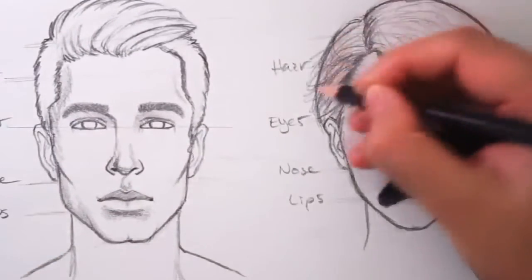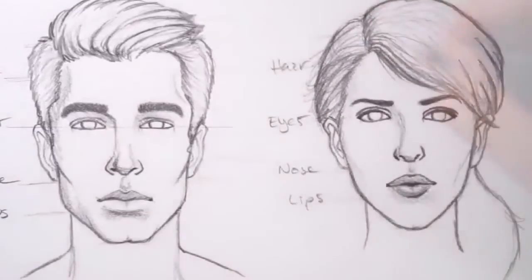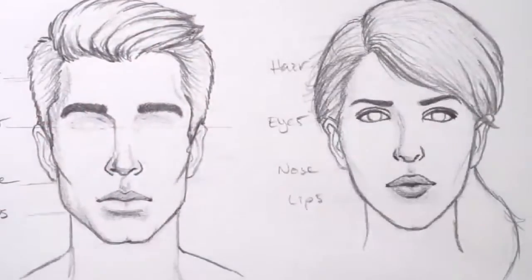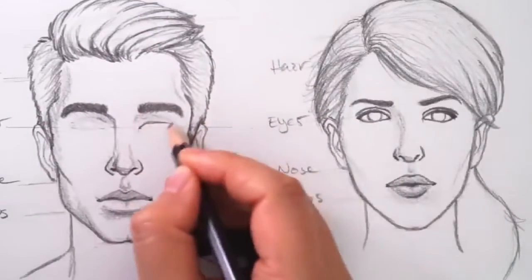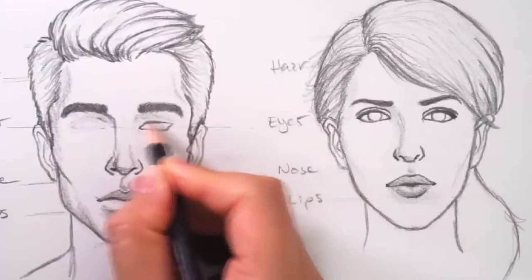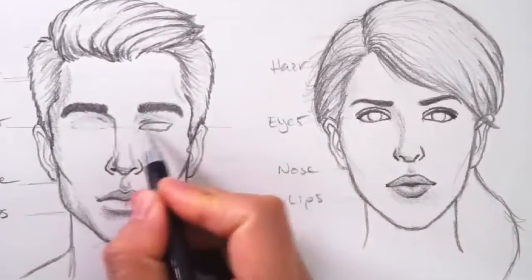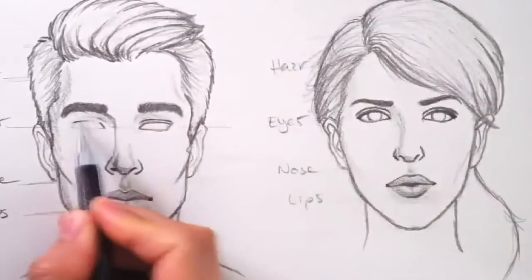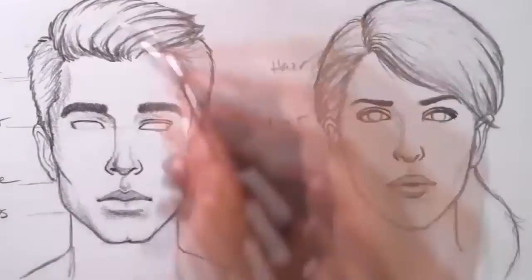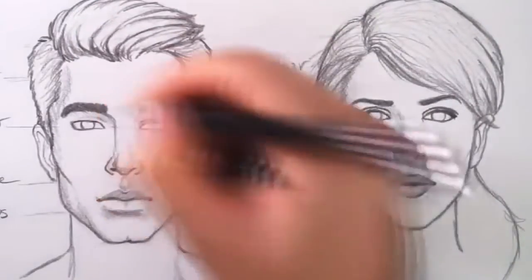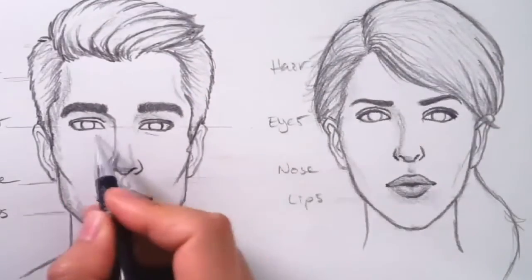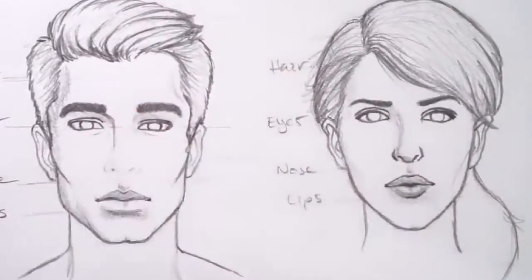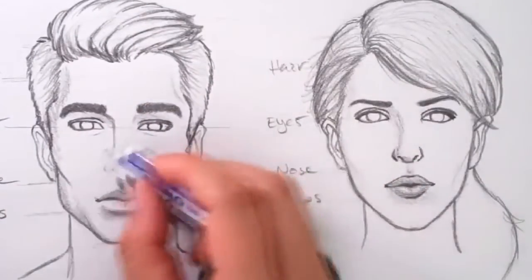Let's go back to the guy and turn him into a Southeast Asian. I don't know why, but I like drawing the guy more than the girl. Let me give him some eyes where the outside corners are slanting up. For the nose, I'll make the tip less pointy and smooth out the bridge.